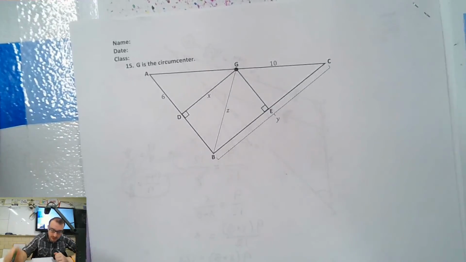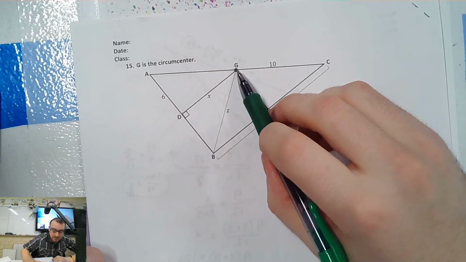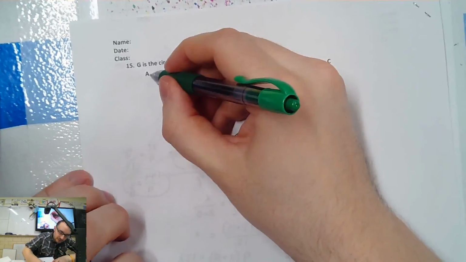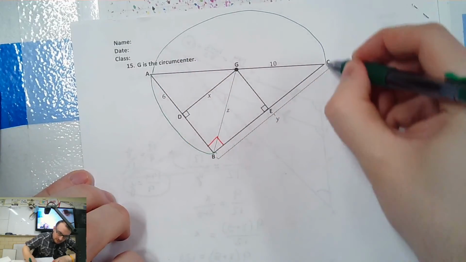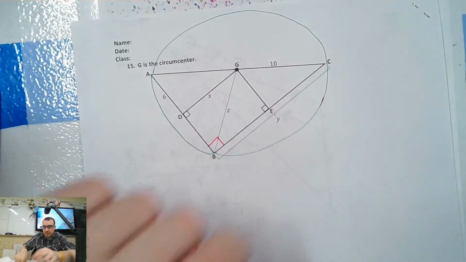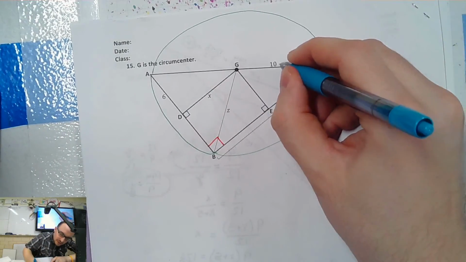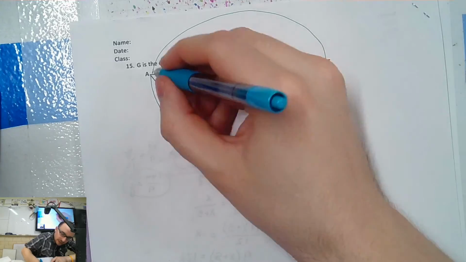So G is the circumcenter. And when is the circumcenter on the triangle? Well, when the triangle is a 90-degree triangle. So this must be 90. And remember, G is a circumcenter, which means there's a circle that goes around here. And these must be radii, because G is equidistant from here to here, right? And here to here.